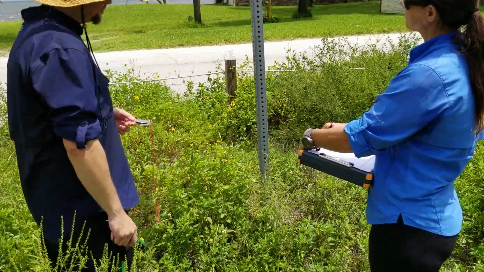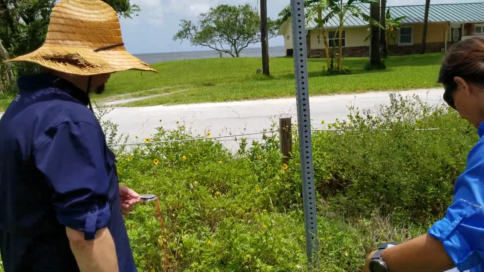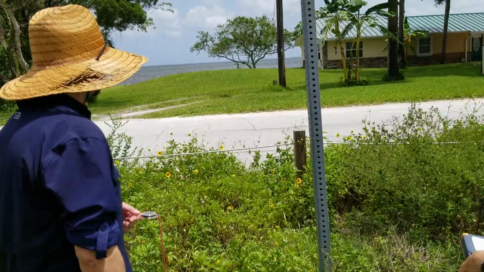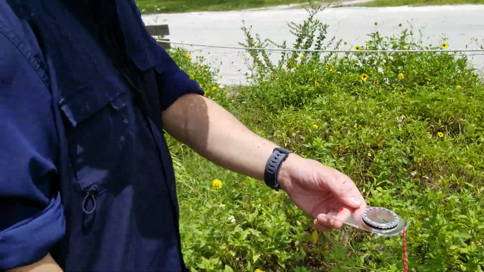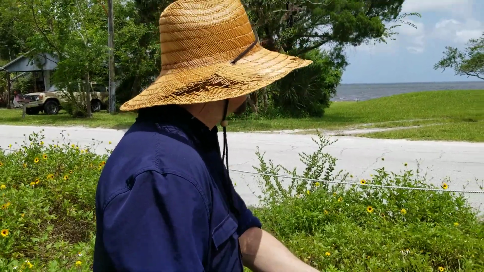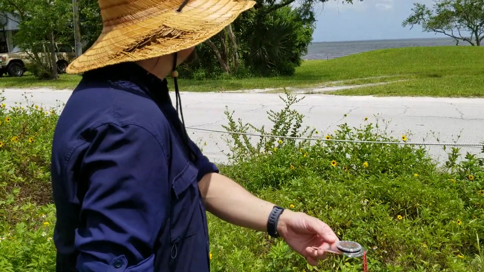So the next thing we're going to look into is our wind direction, and this will set us up so we can take our other wind measurements. So for wind direction, we use our compass. We're going to face our body into the direction of the wind, so sometimes it takes a minute to figure out where that wind is coming from.